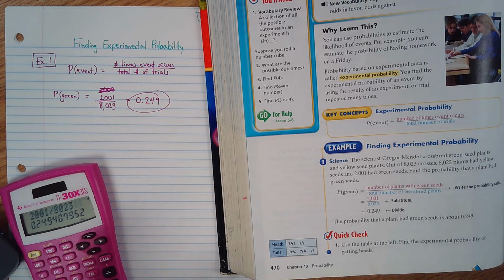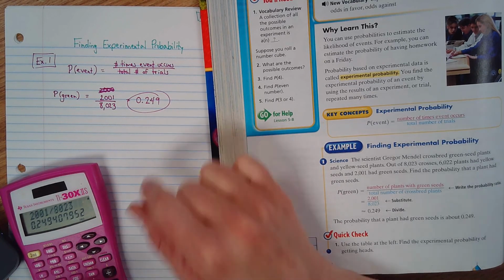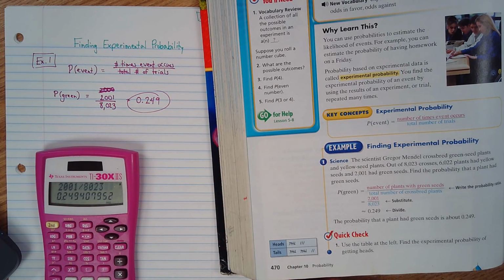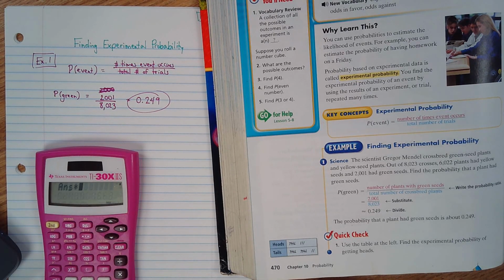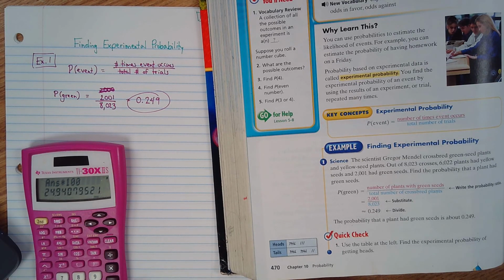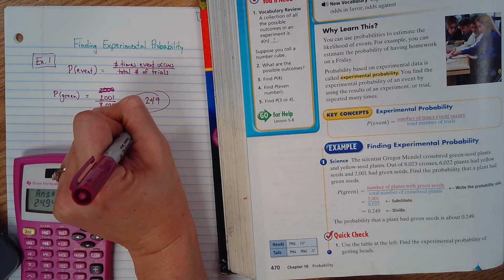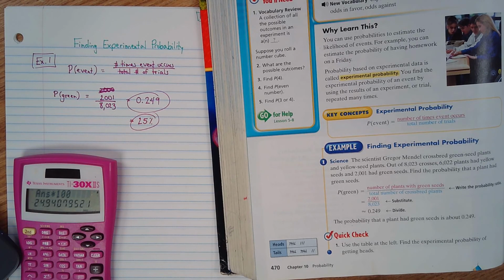You can express probability as a fraction, as a decimal, or as a percentage. If we wanted to do it as a percentage, it'd be just like calculating your grade. It'd be like saying you got a 2,001 out of 8,023 total. You would do top divided by bottom and then multiply that decimal by 100. So you see it's a 24.9% chance of getting green, which we could round to 25%. Any of these answers would be acceptable.